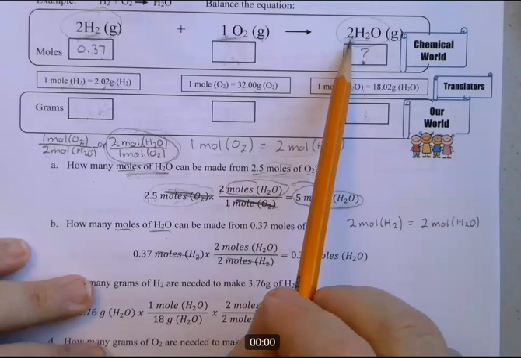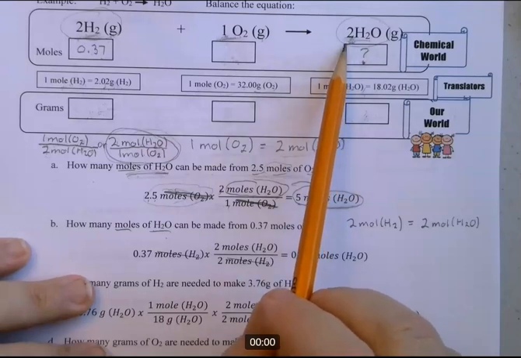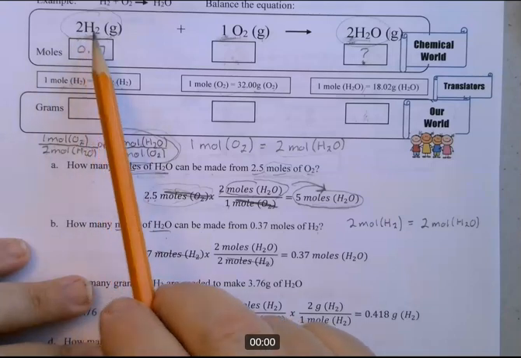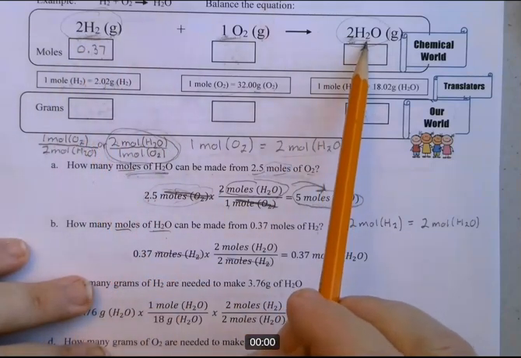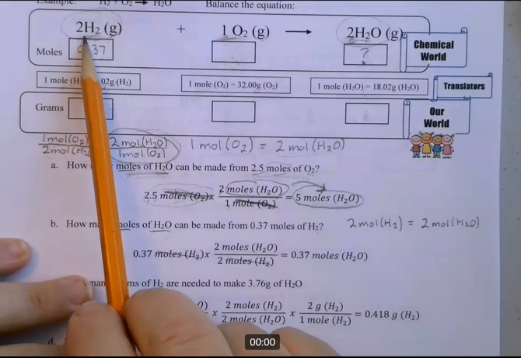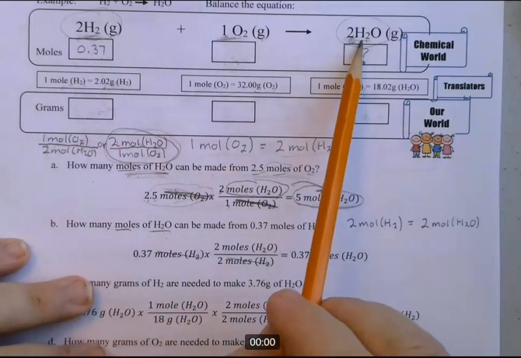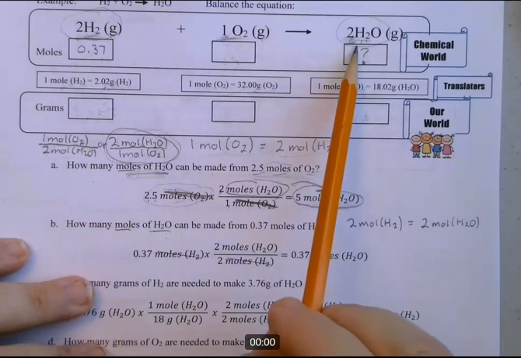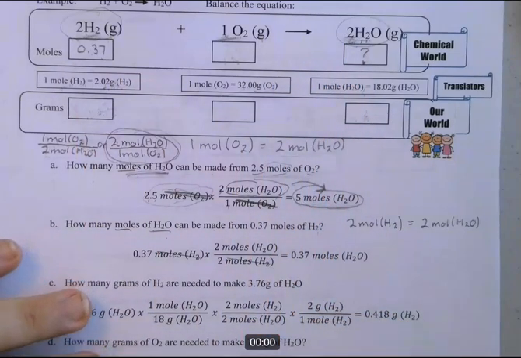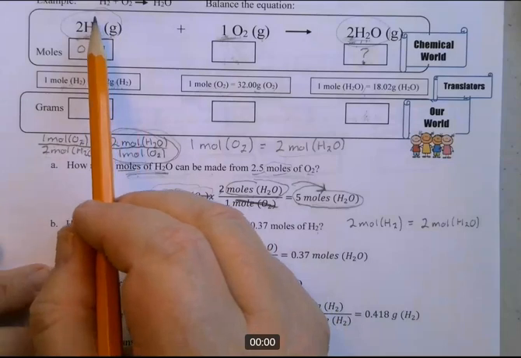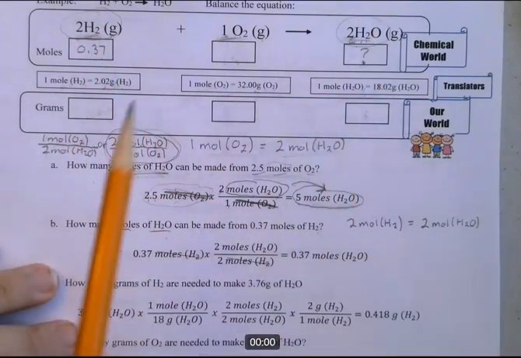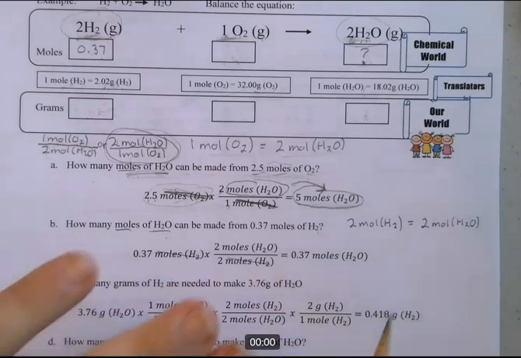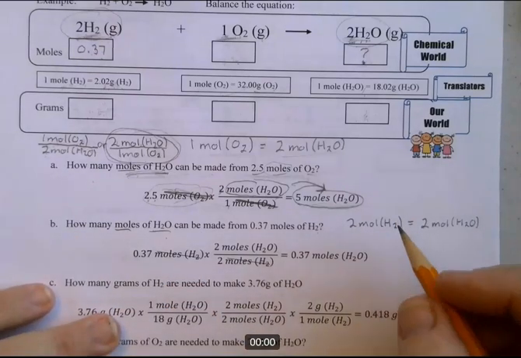Now it's called a 1-to-1 relationship. Why is it called 1-to-1 even though that's a 2 and that's a 2? Because what it really is saying is that for every 1 mole of hydrogen, I get 1 mole of water. For every 2 moles of hydrogen, I get 2 moles of water. I could keep going. For every 3 moles of hydrogen, I get 3 moles of water. So that's called a 1-to-1 relationship. It means you need 1 mole of this to match up with 1 mole of this, okay? So 2 to 2 is the same as saying 1 to 1, but I'm going to go ahead and write this as 2 to 2.